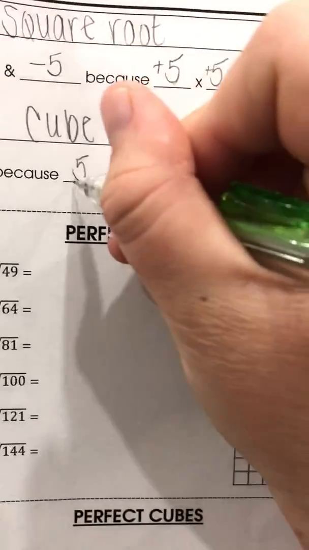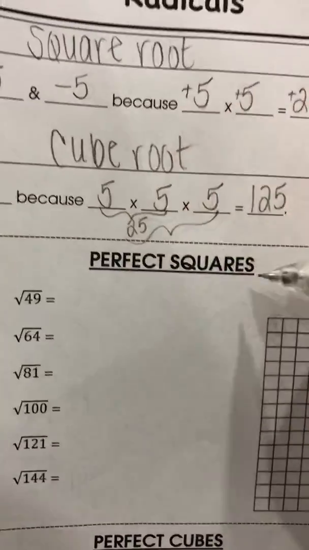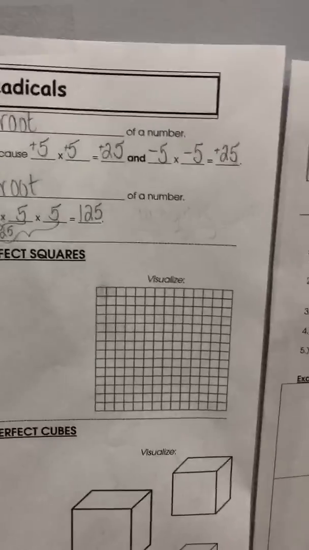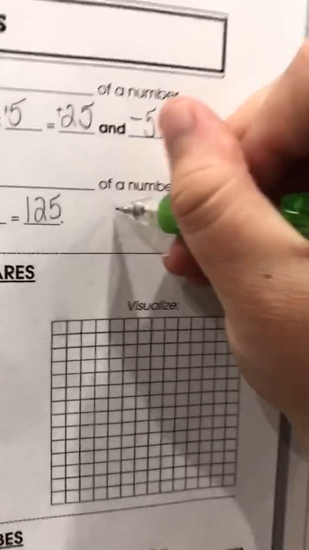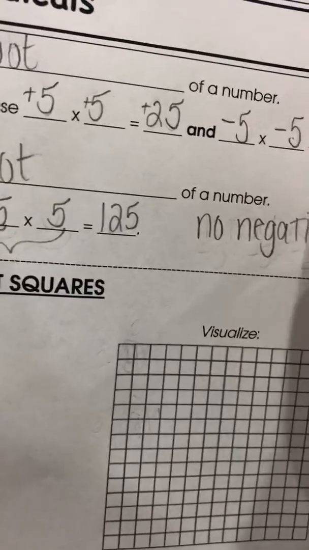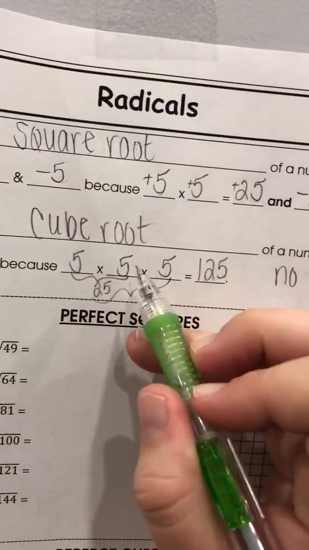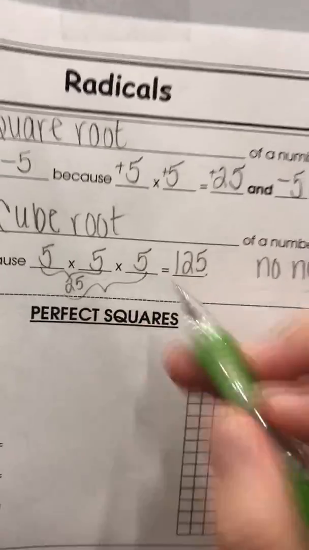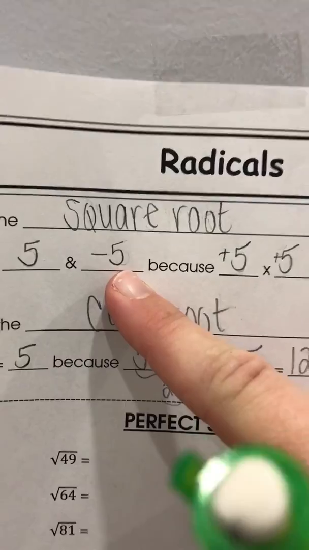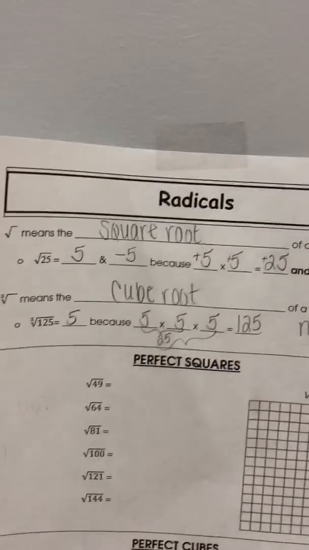If I break it down a little more, 5 times 5 is 25. And then again, 25 times 5 is 125. I should note here that there is not going to be a negative answer to a cube root. And the reason being is over here we did positive 5 times positive 5 times positive 5. Up here we had negative 5 as an answer for a square root. And the reason why that works is because a negative times a negative is a positive.